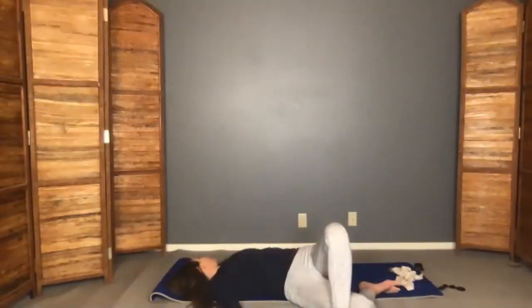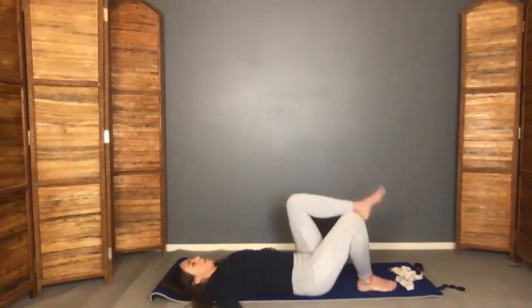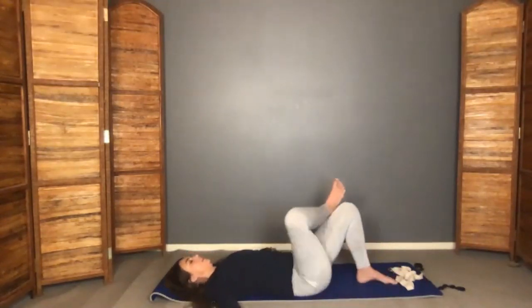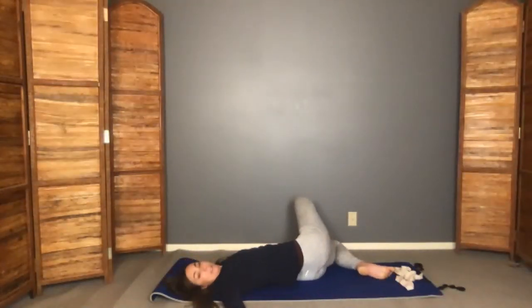Three more breaths, fully in, fully out. Inhale, come up. Switch sides. Cross the ankle over your knee. Take it all the way down. Look right. Press that knee away from you. And breathe.